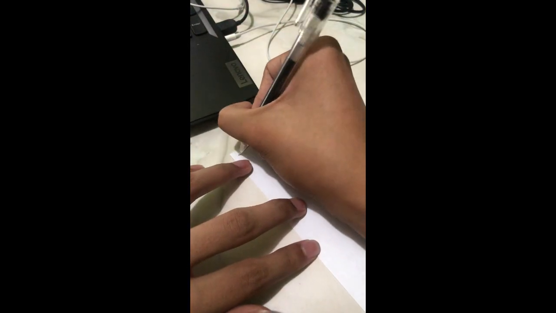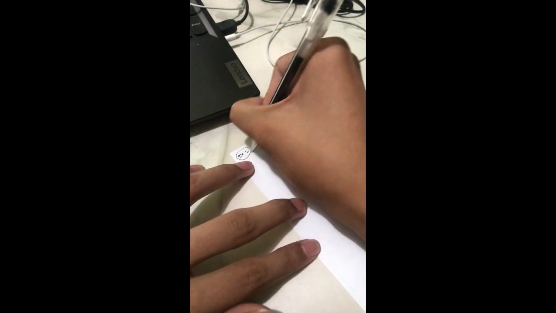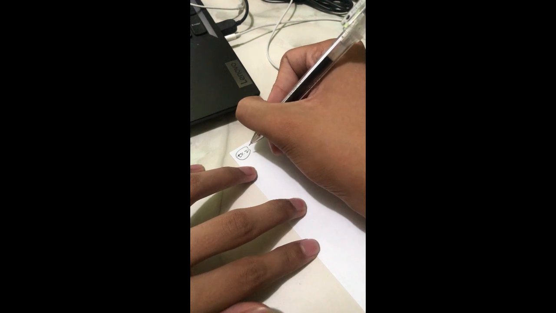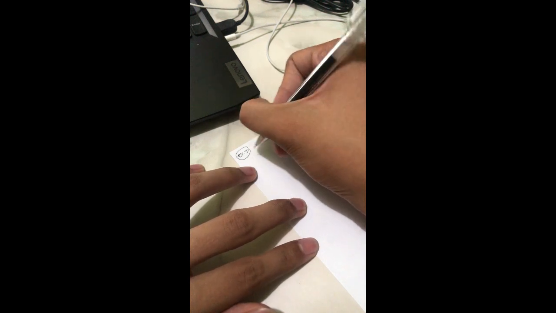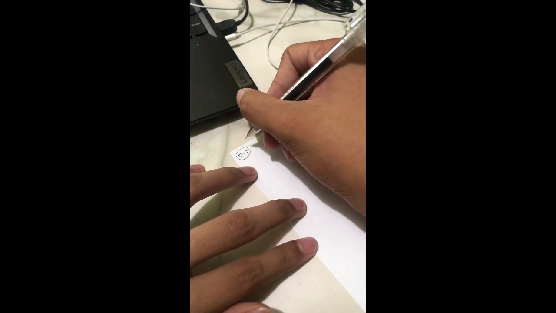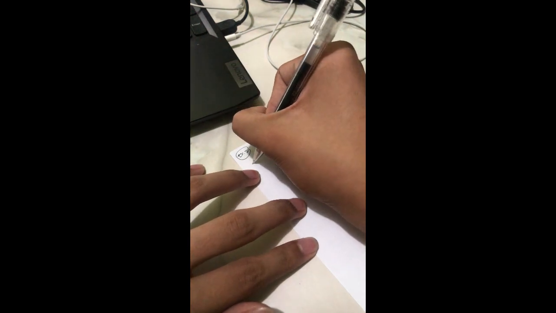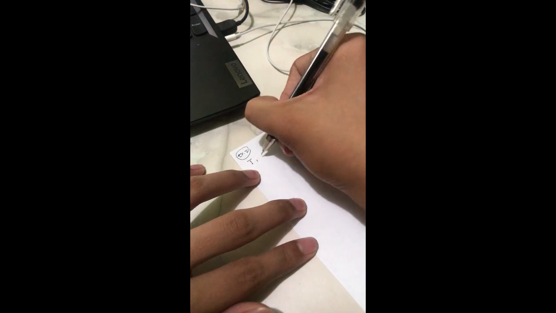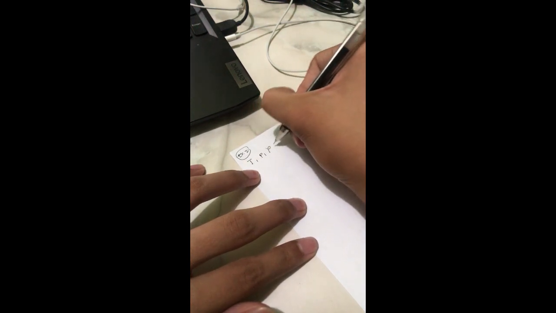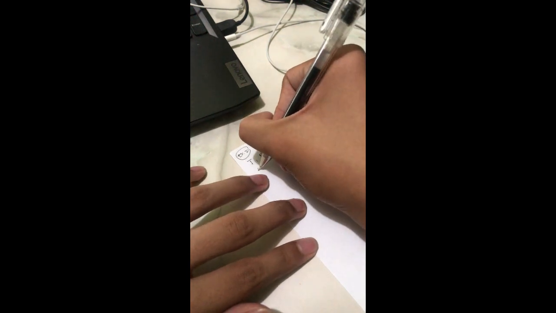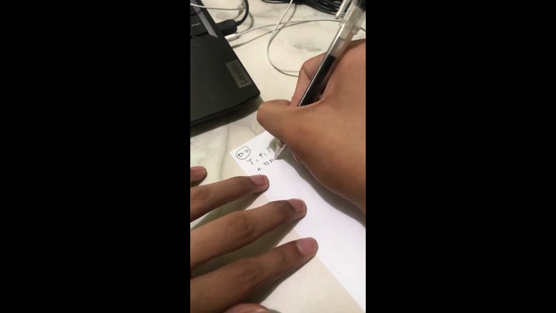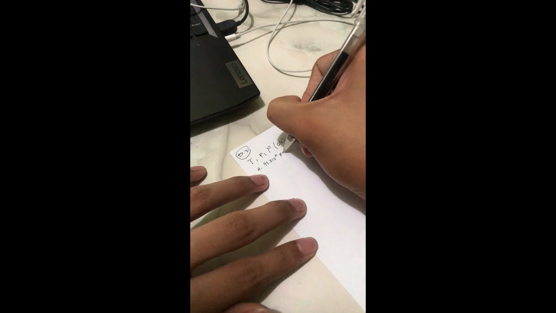In our next example, number 2, we are tasked to find the pressure, temperature, density, and altitude at 4.72 times 10 raised to 4 Pascal.